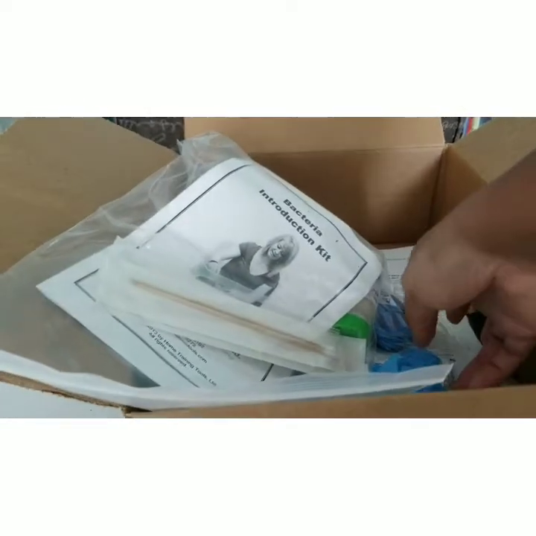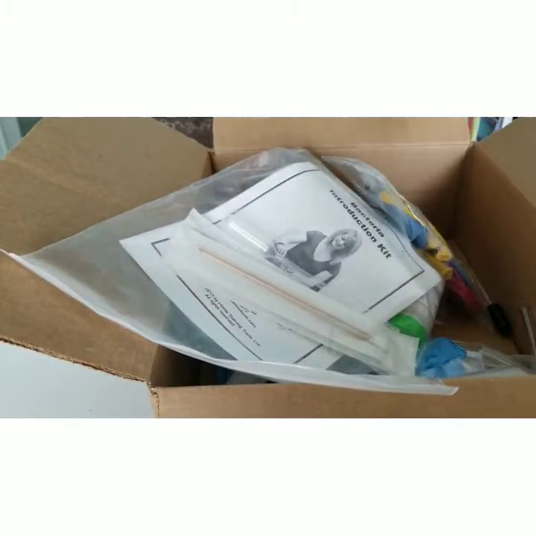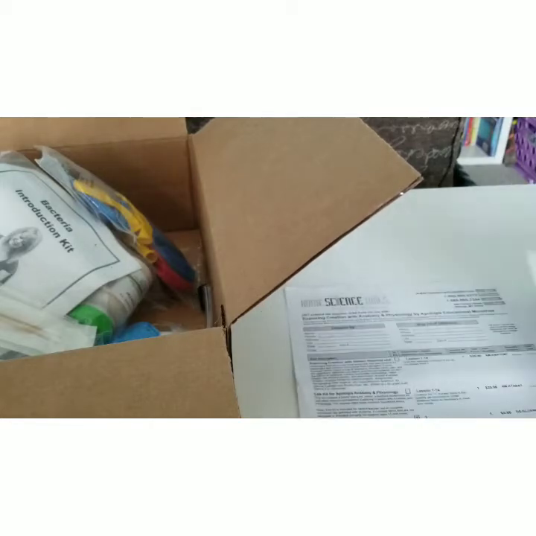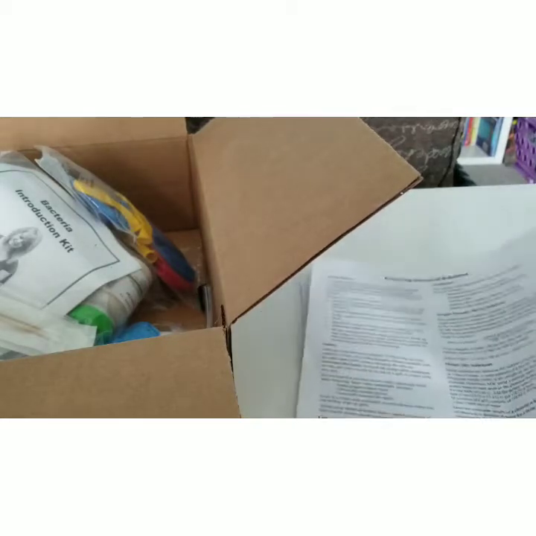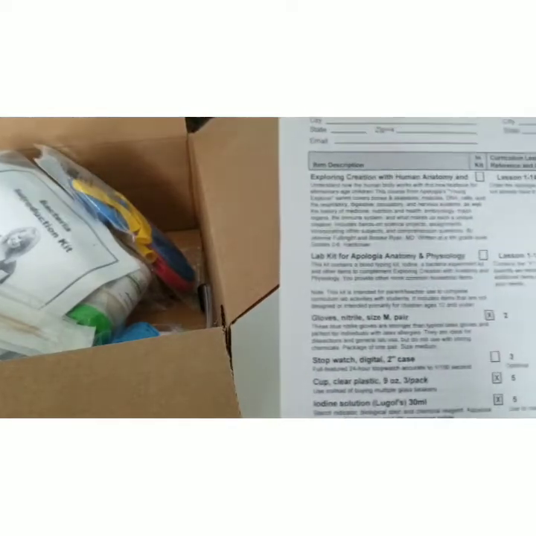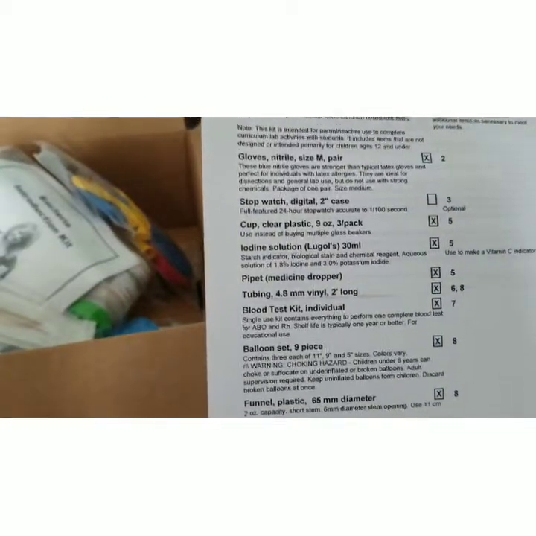So first things first, they give you some instructions on how to prepare chemical solutions. Okay. And then they also provide you a listing of what's in the kit and what chapter it corresponds with. Okay.